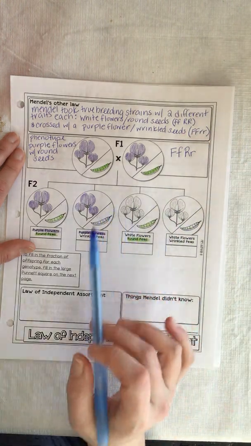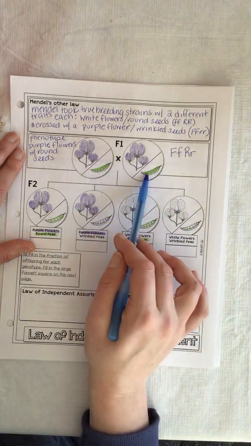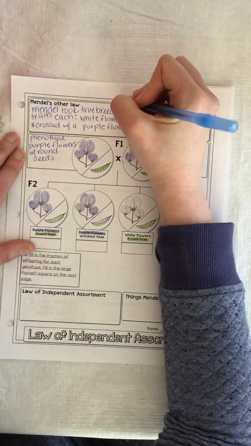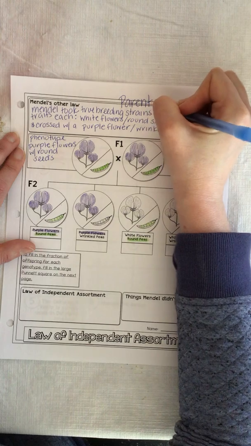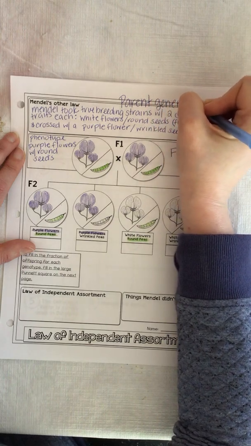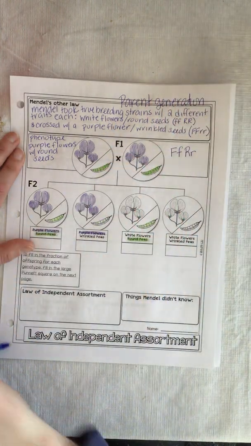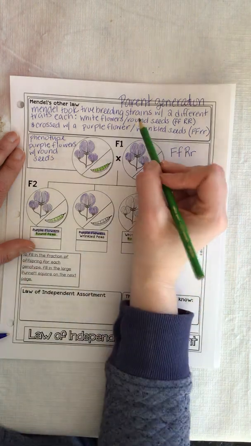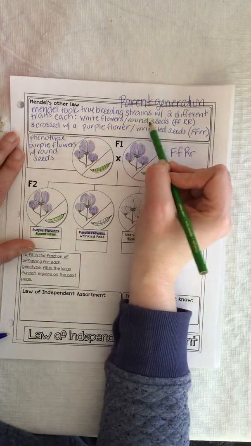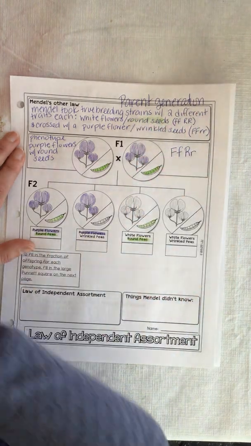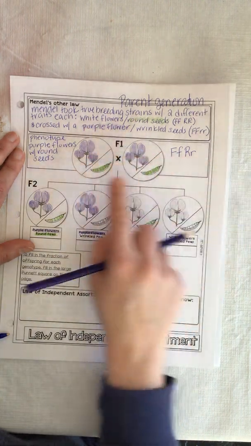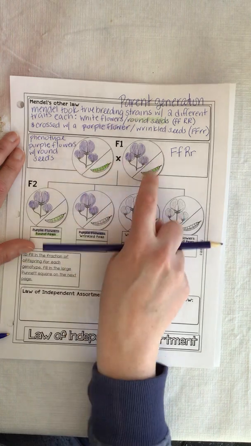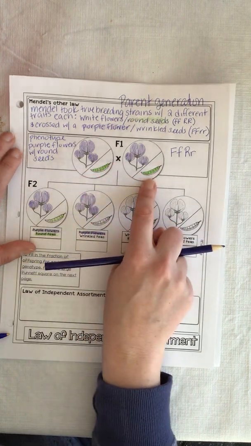And when he crossed them, this was the parent generation. He had white flowers with round seeds, and then he crossed and he had purple flowers with wrinkled seeds. He got all purple flowers with round seeds.